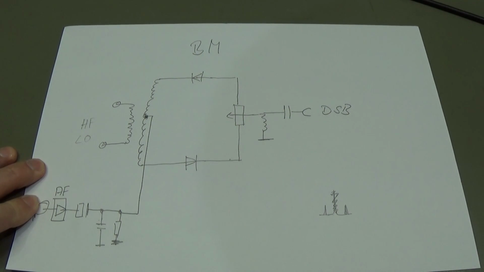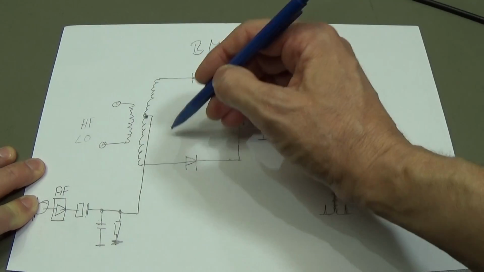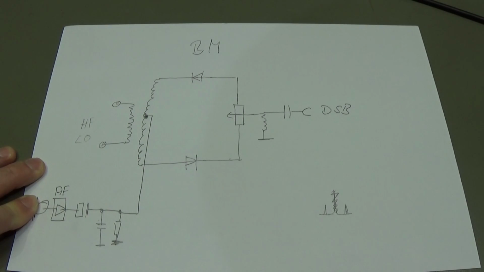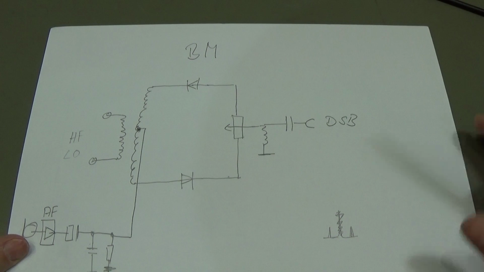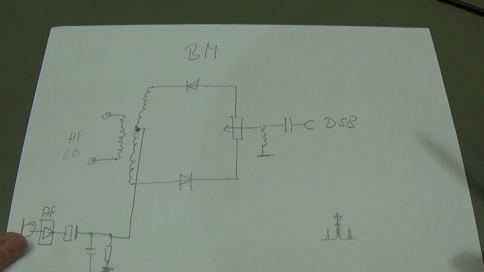First, what we need to do is produce our broadband transformer. It is very important how the broadband transformer is wound or twisted.